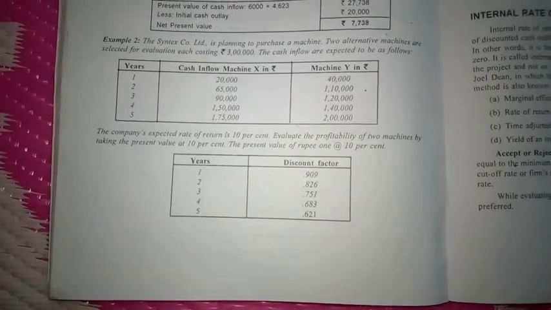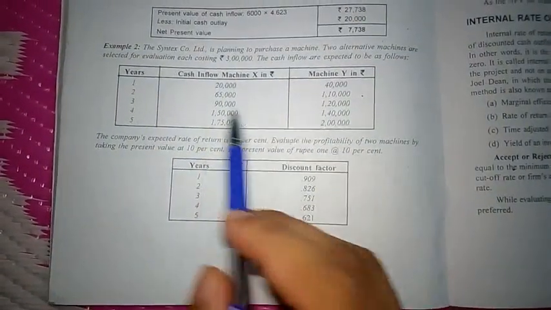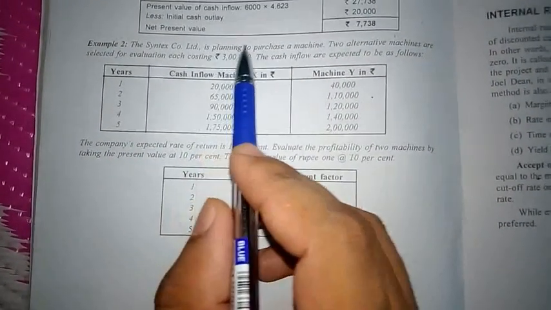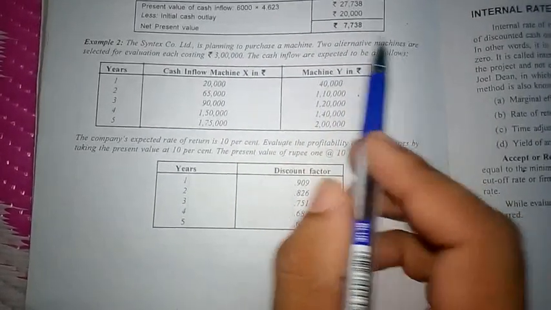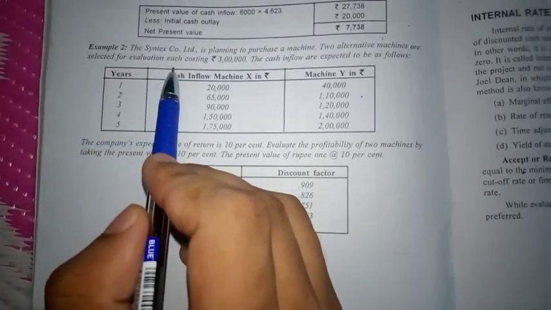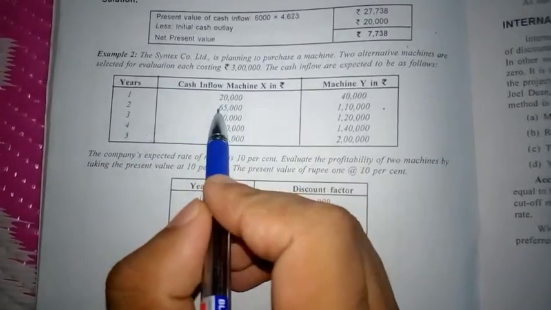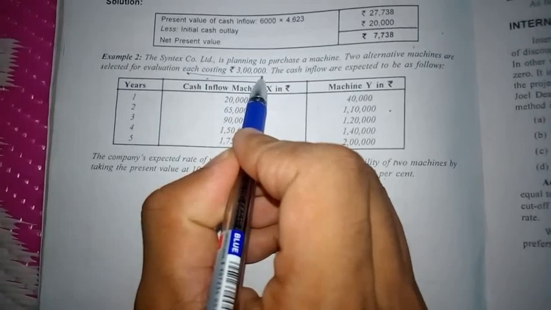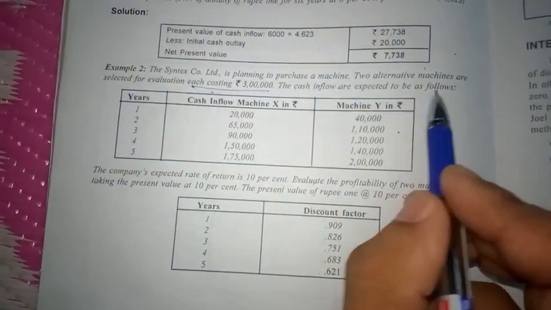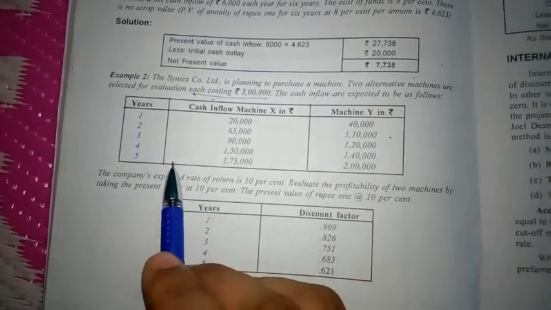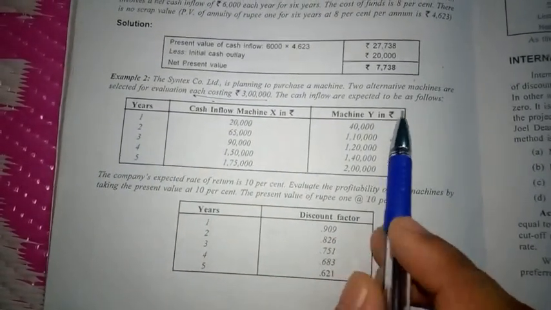Now let us learn how to solve this problem. The Syntax Company Limited is planning to purchase a machine. Two alternative machines are selected for evaluation, each costing rupees 3 lakh. The cash inflows are expected to be as follows. They have given cash inflow for 5 years for machine X and machine Y.